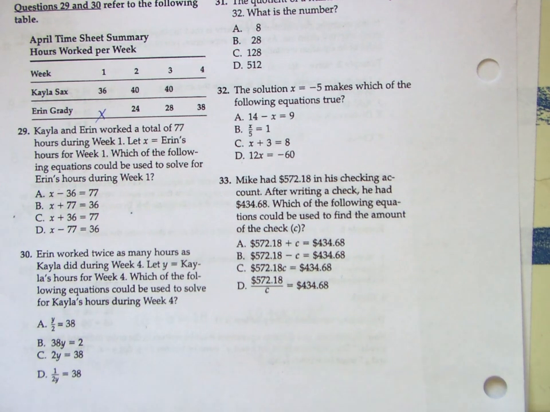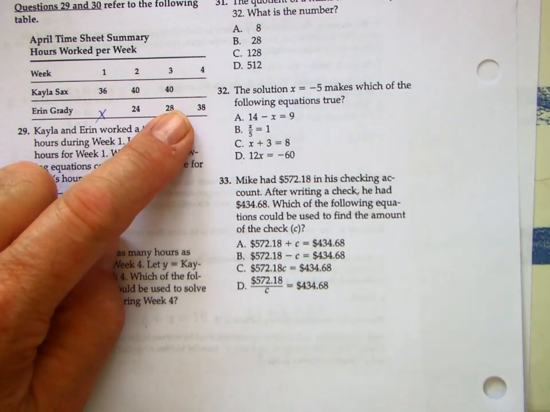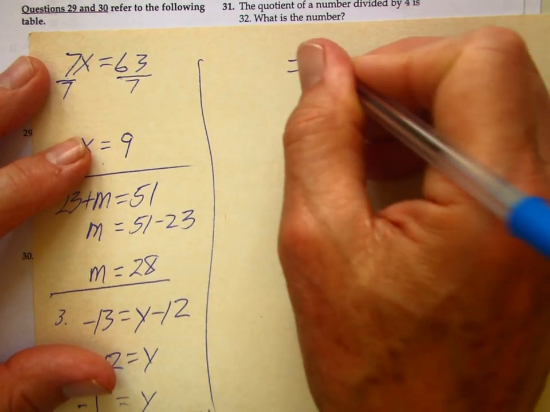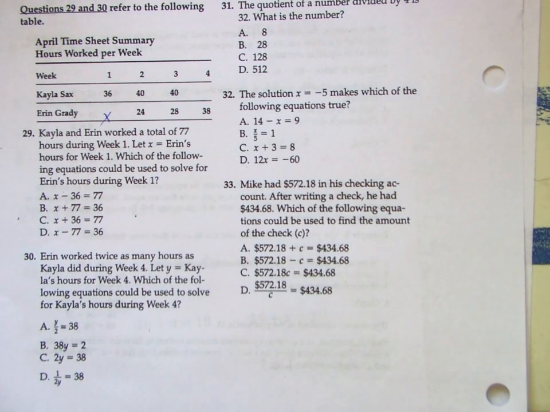Okay, Kayla's Y. And Aaron worked twice as many hours as Kayla did. Well, we know Aaron's on week 4 is 38. Right? So that's Aaron's is 38. And it says Aaron worked twice as many as Kayla. And Kayla's Y.